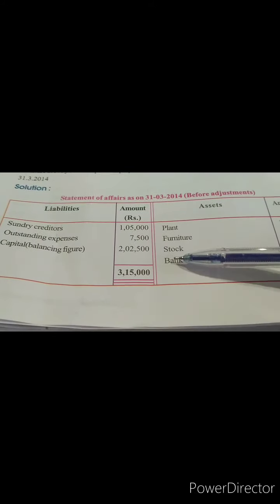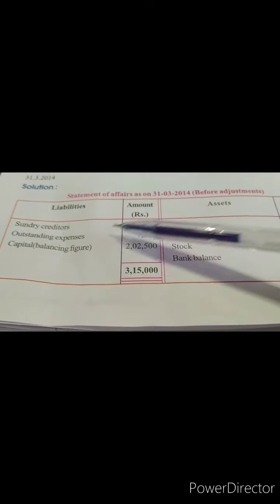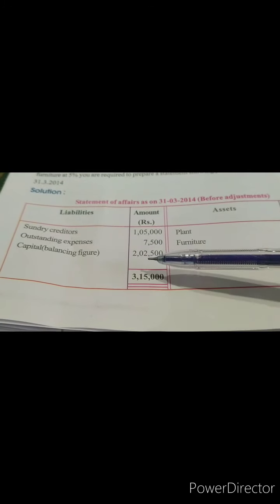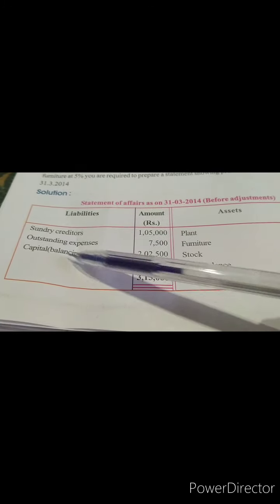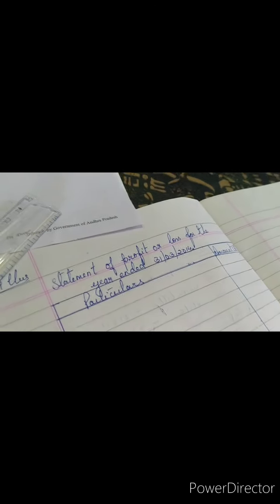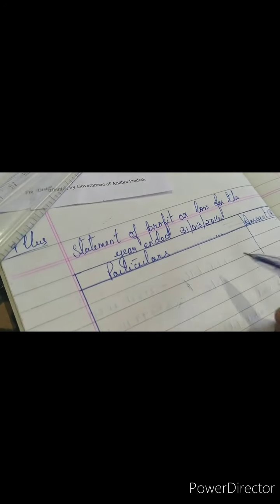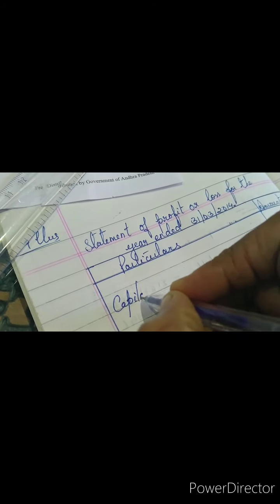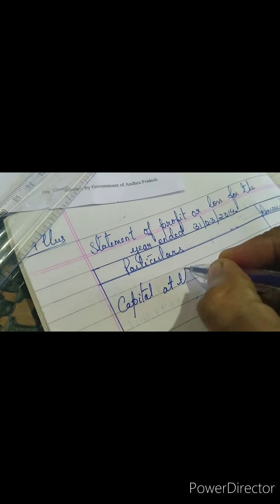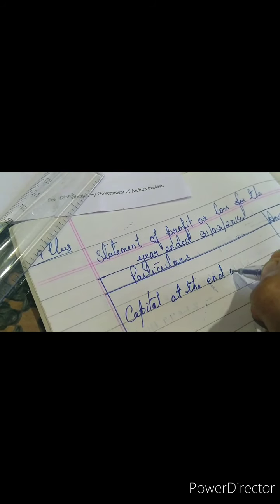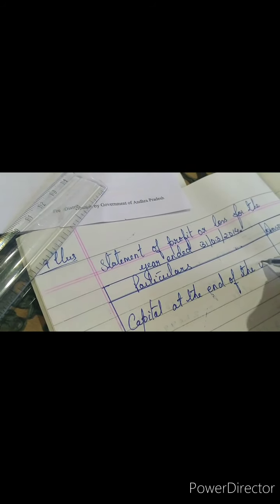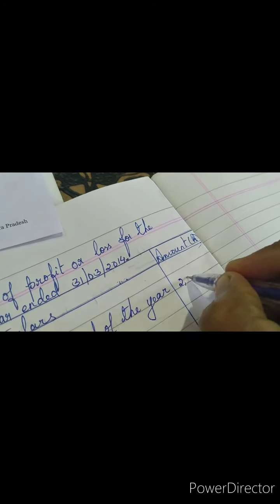As I said, plant, furniture, stock, bank balance on the asset side, creditors and outstanding expenses on the liabilities side. So this is the difference amount, which is capital, the balancing figure, capital at the end. Now we are asked to prepare the statement of profit and loss for the year ended 31st March 2014. I have written particulars and amount. Capital at the end of the year. Just now what we have calculated, that is 2,02,500, is to be written.